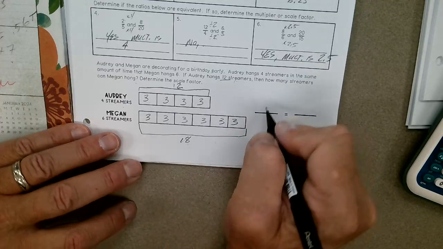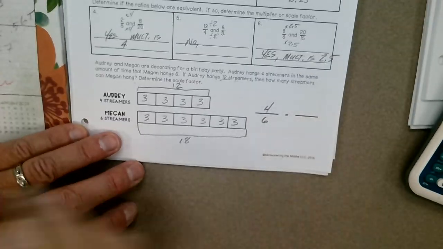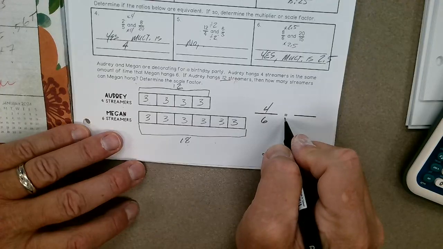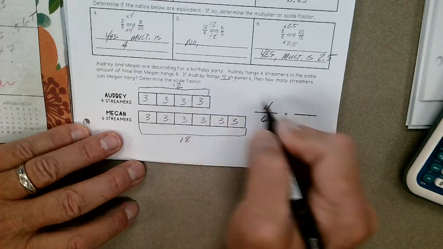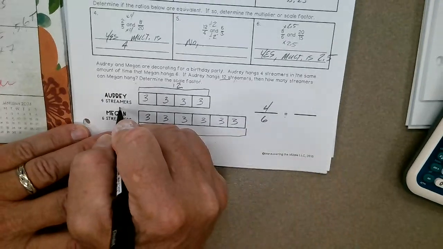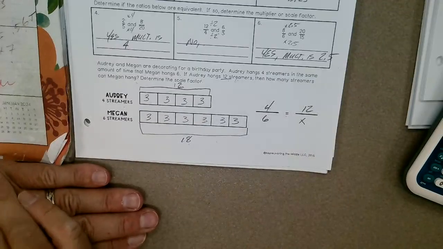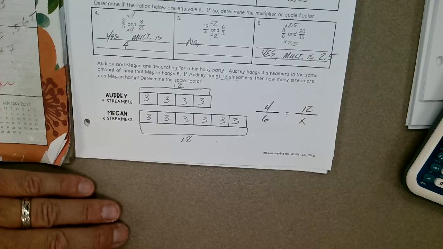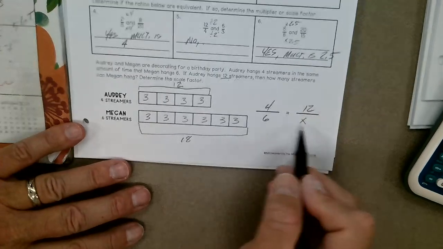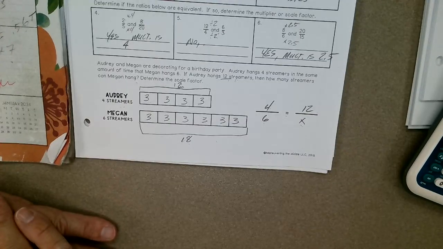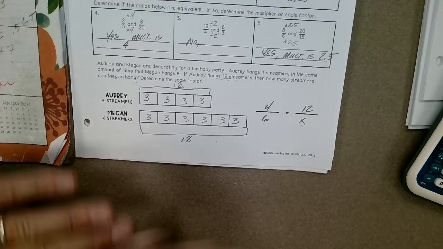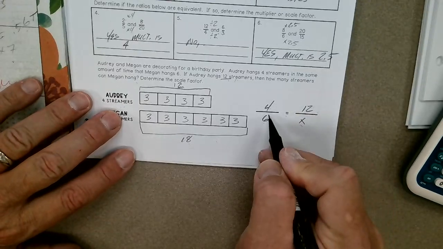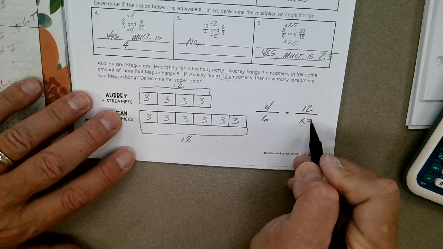Another way to look at this is 4 over 6 equals. Now, we knew that Audrey, which is on the top, 4, hangs 12, and we could call this X. And now we have a proportion. A proportion is 2 equivalent ratios. So we could do this a couple of different ways. 4 times 3 is 12, and 6 times 3 is 18.